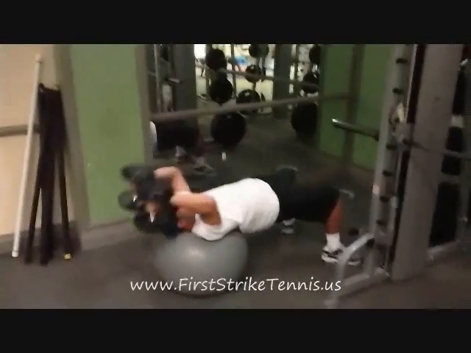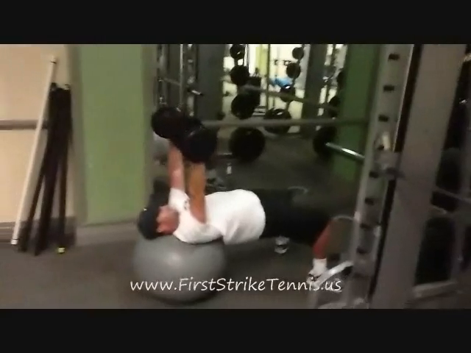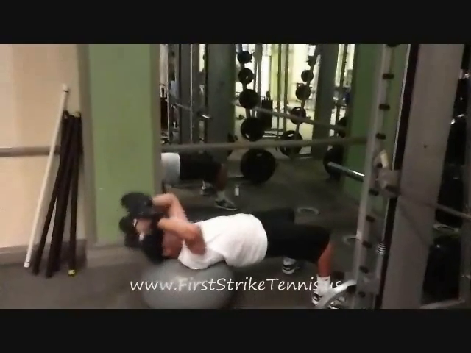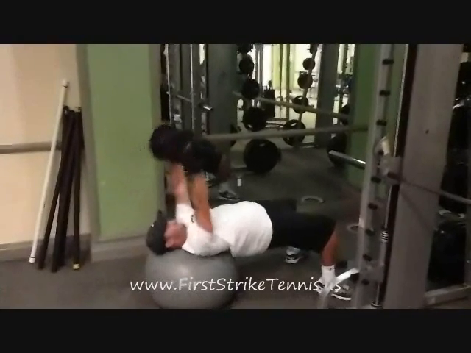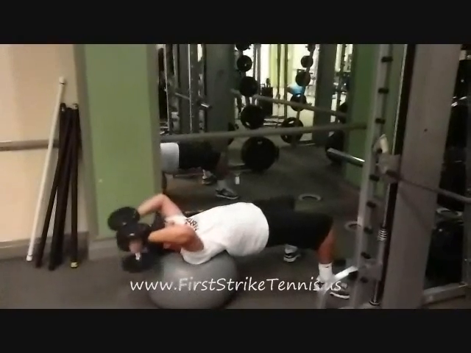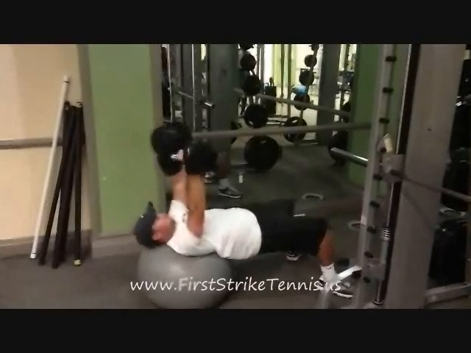This is working our triceps. Rather than doing a simple or traditional tricep extension here, we're laying on the physio ball with our hips nice and high, feet firmly planted on the ground, keeping our elbows still and bringing those weights down behind our head and back up as though we were serving.